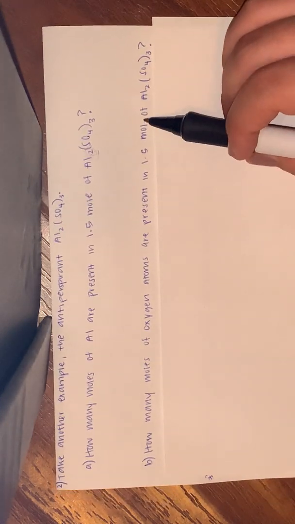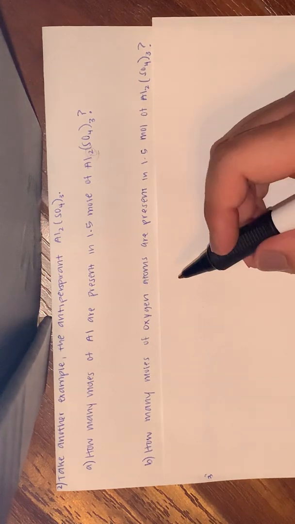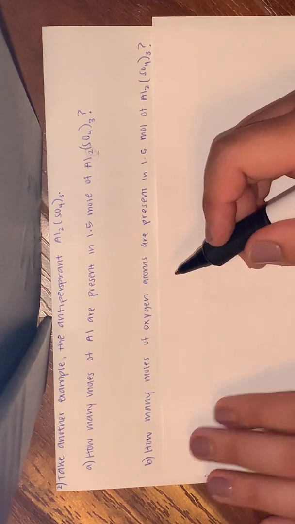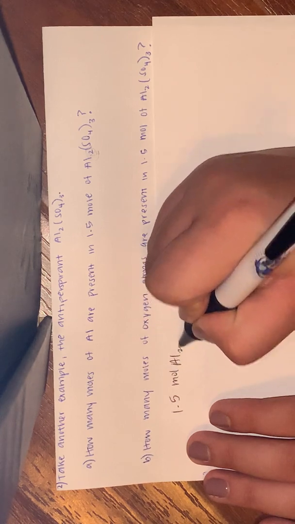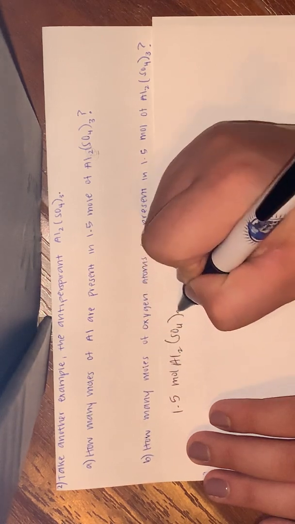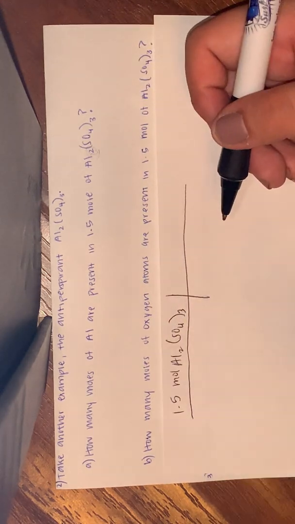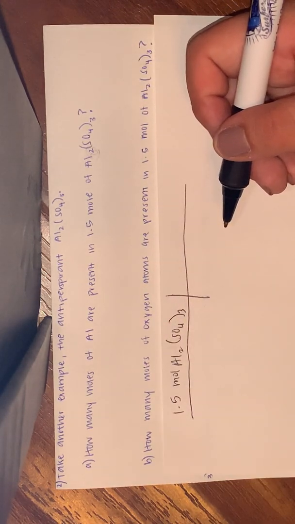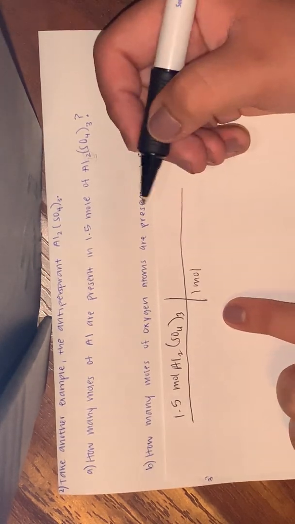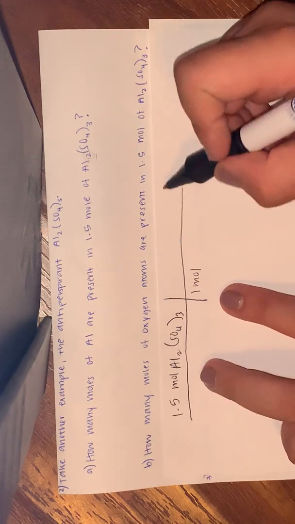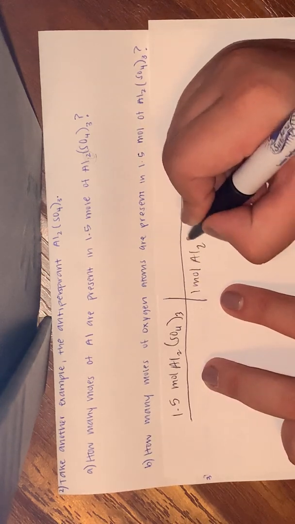So the next question here is how many moles of oxygen atoms are present in 1.5 moles of aluminum sulfate? So what we can do here is we start off with the given, same thing, 1.5 moles of aluminum sulfate. So we need to cancel it out with 1 mole of aluminum sulfate.